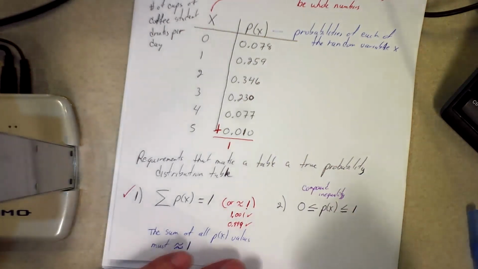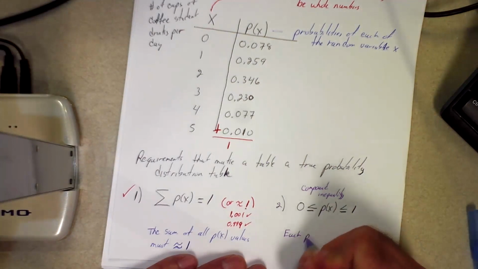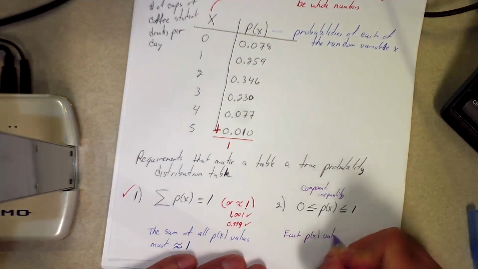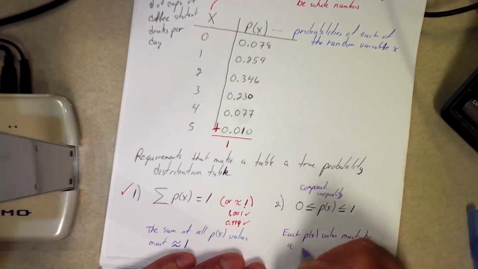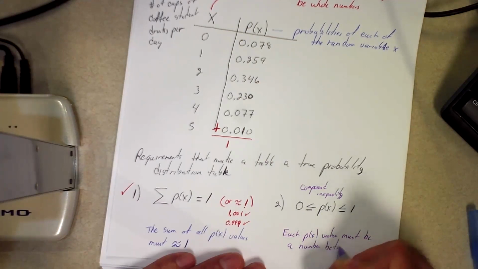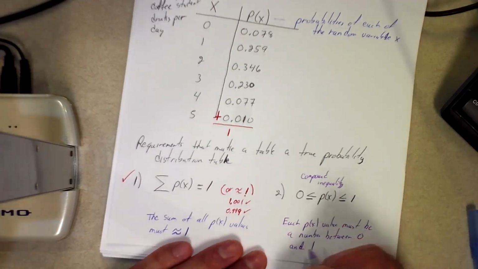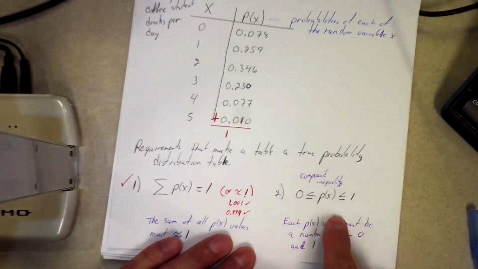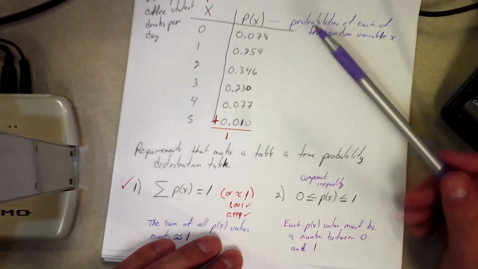That's what that means. Each P of X value must be a number between 0 and 1.